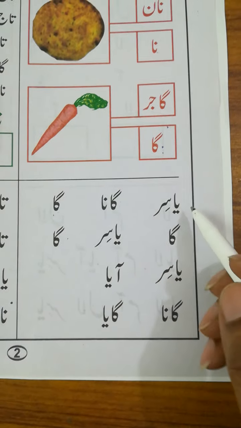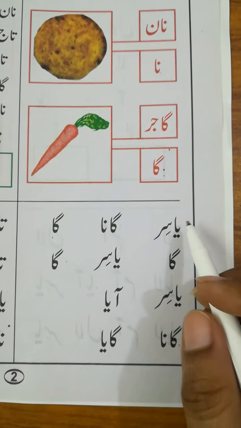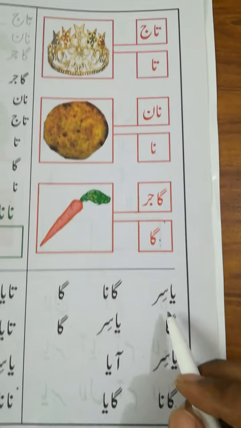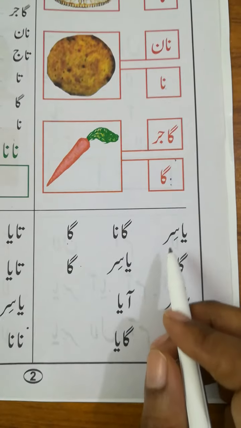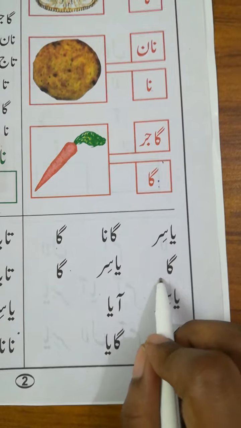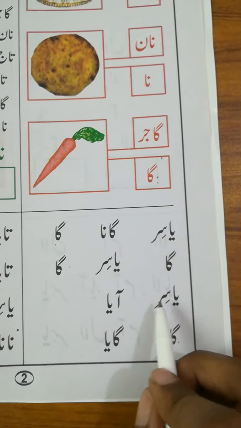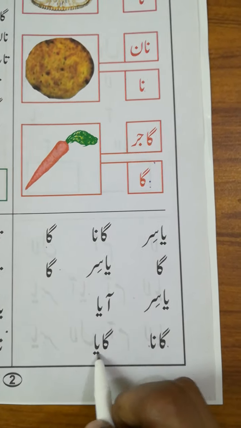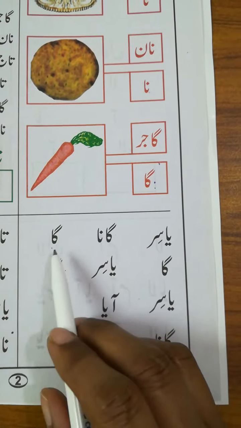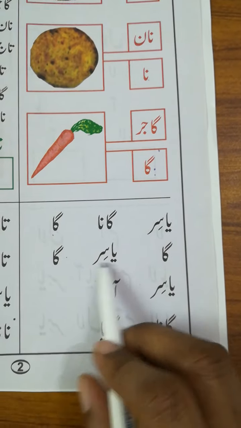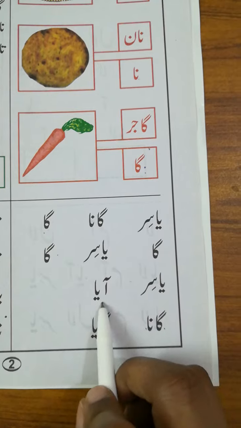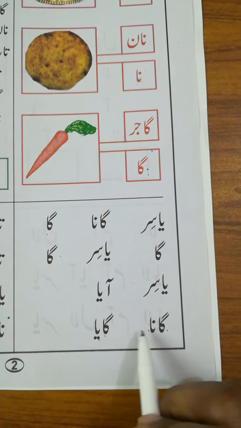So these are the four simple sentences which we have learned with these simple words that we have learned today. Yasir, Gana, Ga. Ga, Yasir, Ga. Yasir, Aya, Gana, Gaya. Yasir, sing song. Sing, Yasir, sing. Yasir came, sang song.